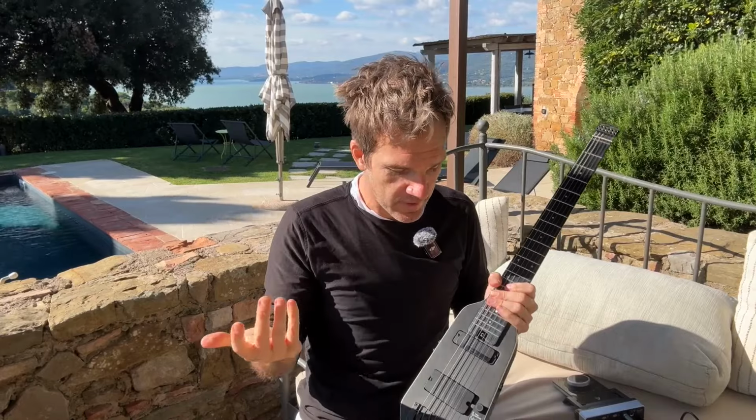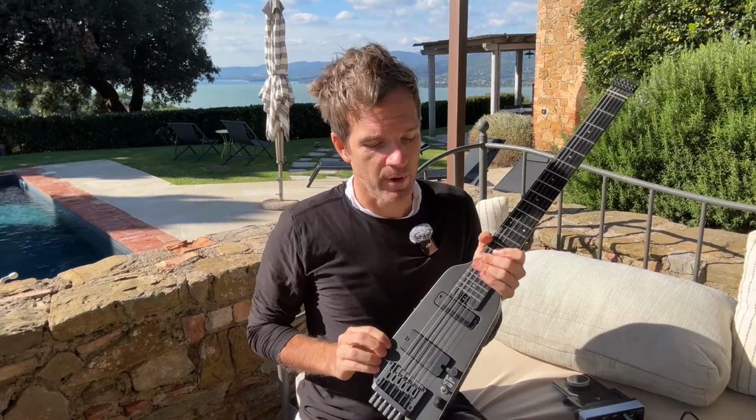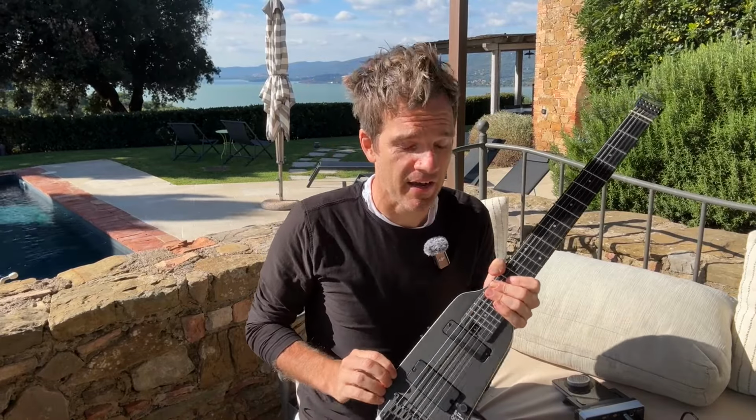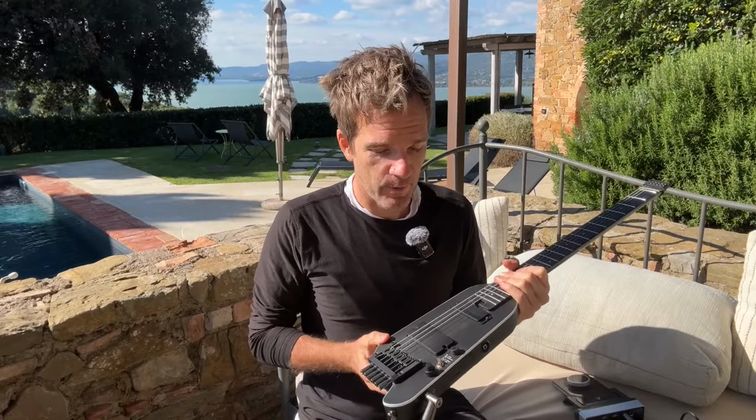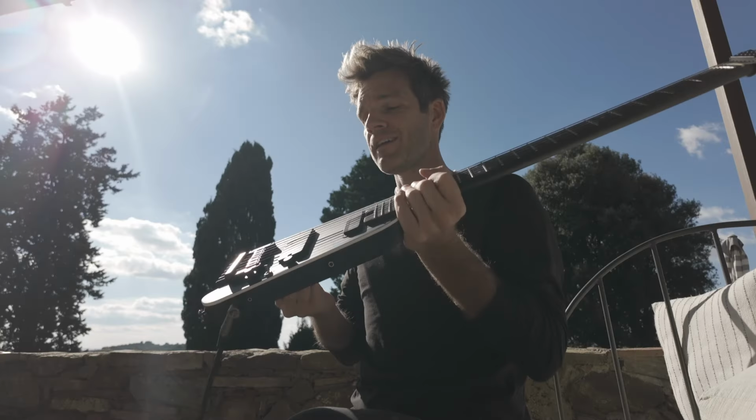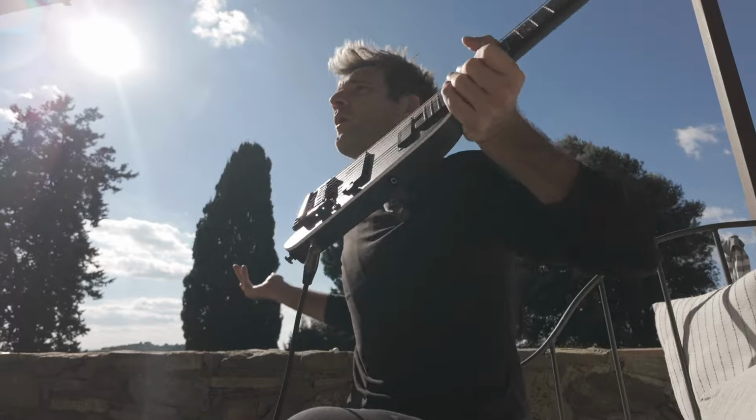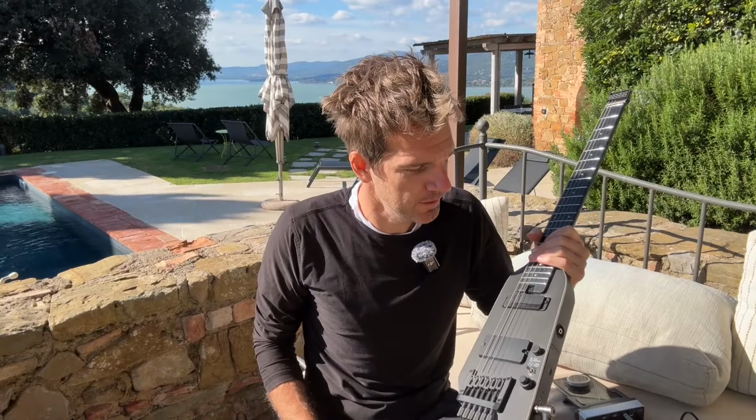But this is super valuable to have on a trip. It does fit in a bigger checked bag. I've had a few questions about that, and I wanted to kind of put that to bed because yeah, super light, adds like a pound to your bag, but let's try it out.